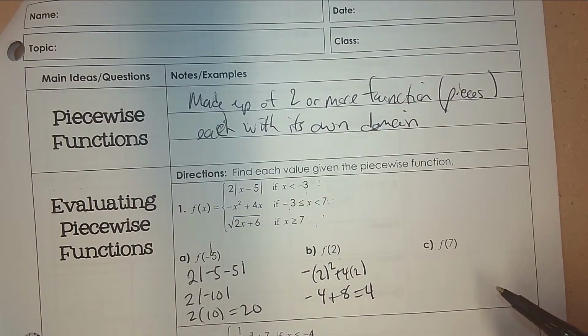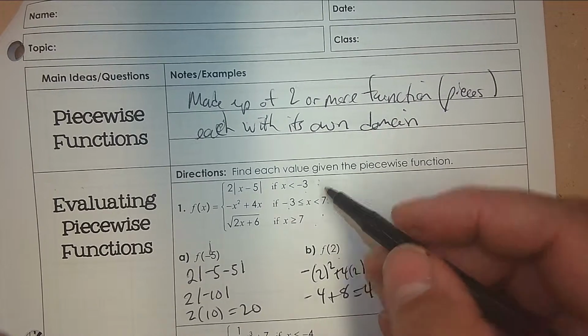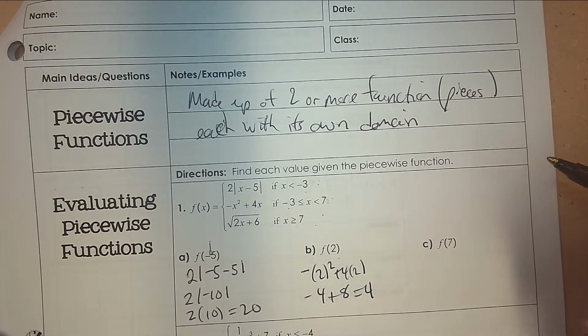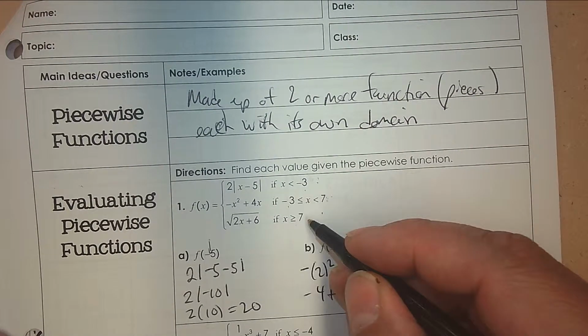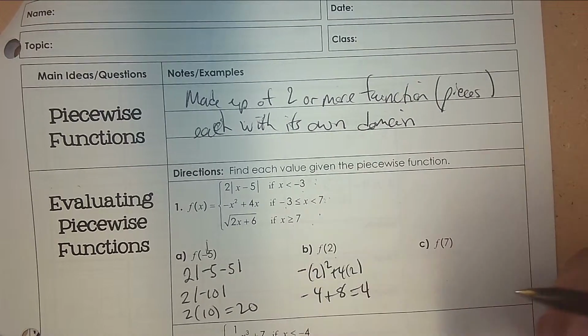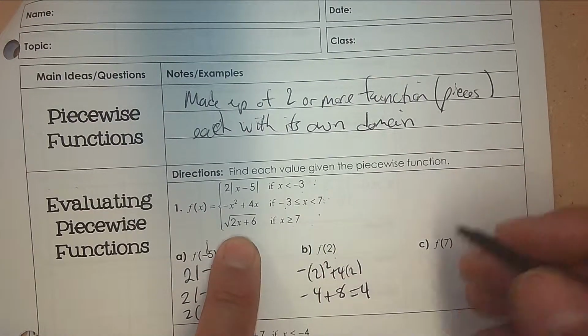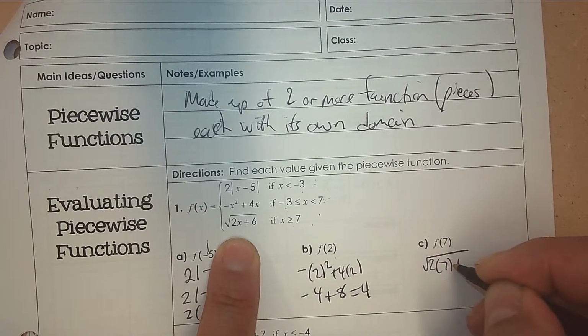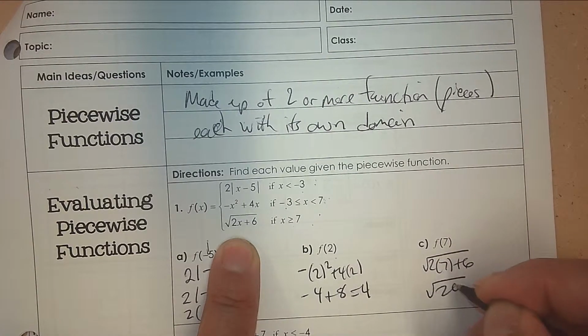7. What piece does 7 belong to? Well, it's close because they both have a 7 in the domain, but which one has a line under it where 7 is included? Here it's a whole. So 7 is included in the bottom piece. So it's the square root of 2 times 7 plus 6. So that's the square root of 20.